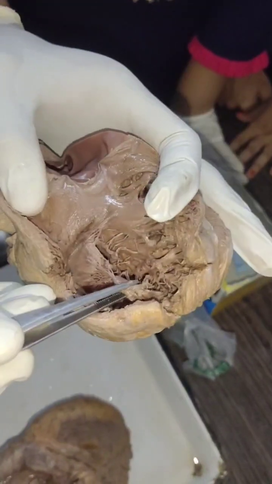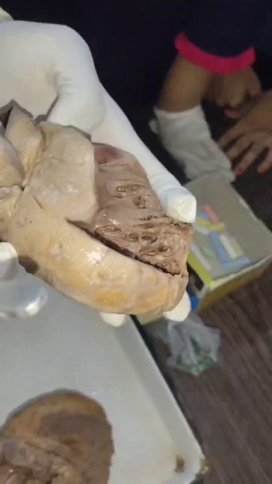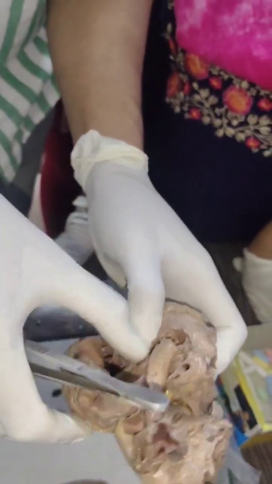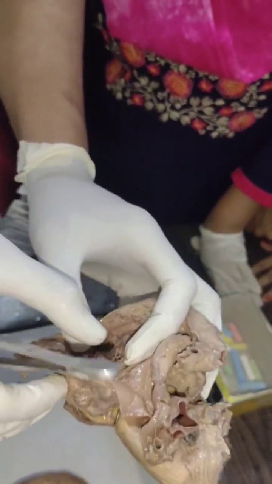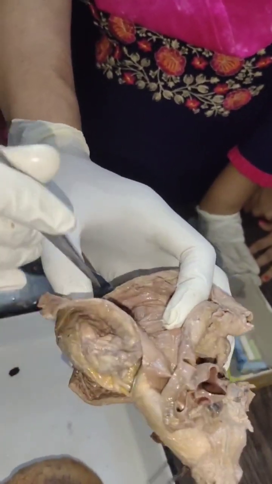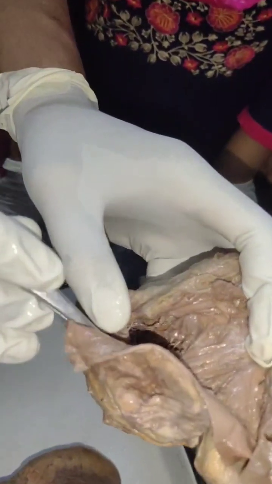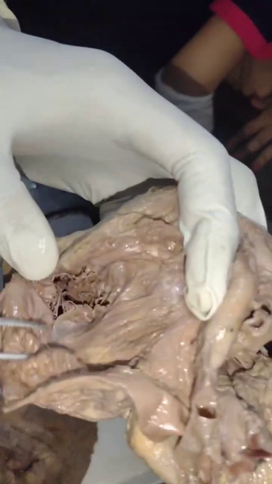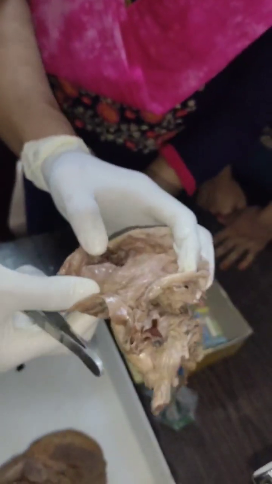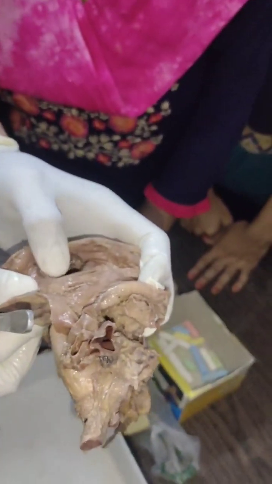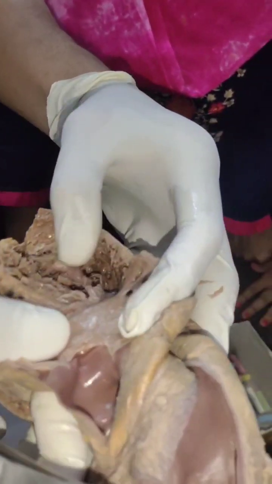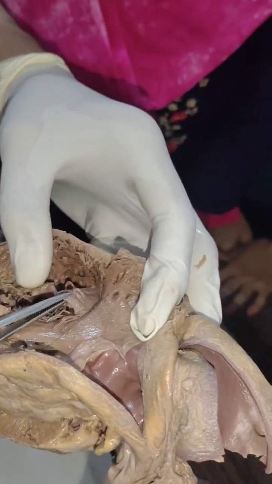And these chordae tendineae are attached to the... See here. This is the atrial cavity. This is the ventricular cavity. You can't see the attachment of the chordae tendineae towards the atrial surface. But on the ventricular surface, you can see the attachment of the chordae tendineae.